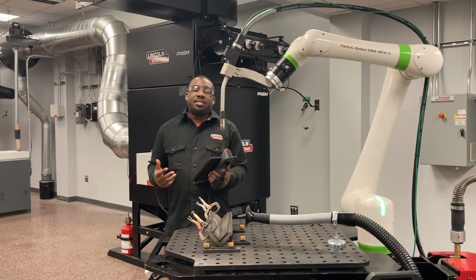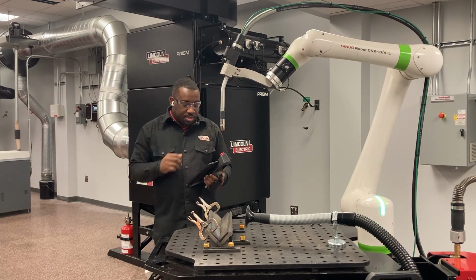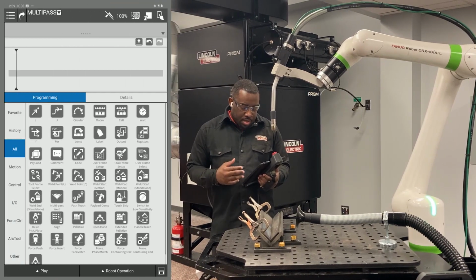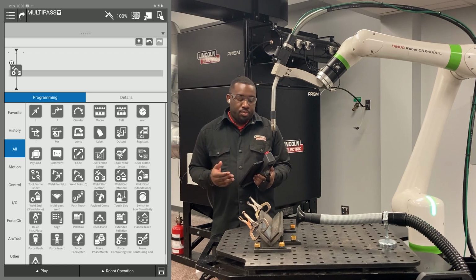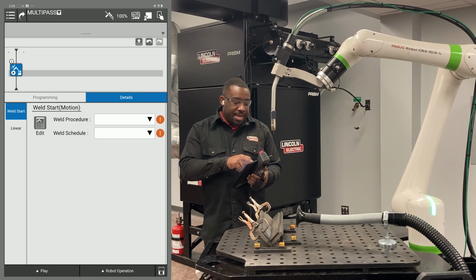This is the video of how to set up multi-pass on a Cobot CRX. So the first thing you have to do is have your program ready. What you're going to do is slide an arc start into your program. You're going to select that icon, and then you're going to hit the edit key.